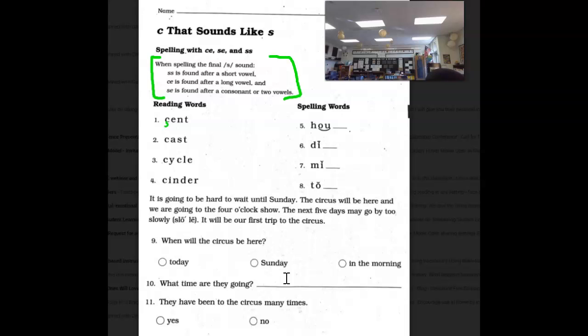Okay, so our first word, sent. I went on and put a cedilla, and it has a short E sound, so we are going to put a breve. Next one, we have cast, cast. That needs a K back. If you'll notice, it's not followed by the E, I, or Y. So it has a K sound and has a short A sound.